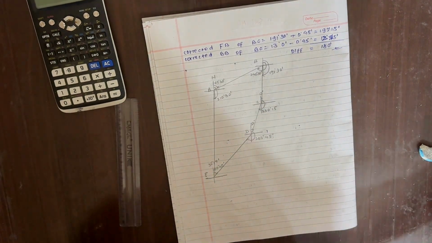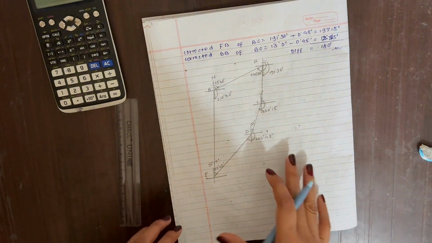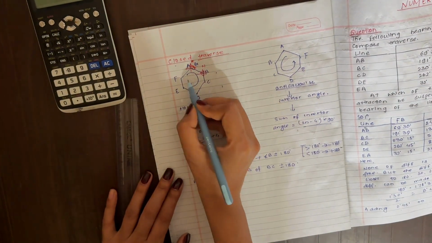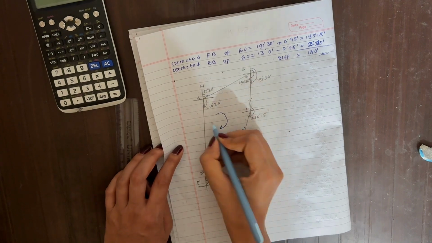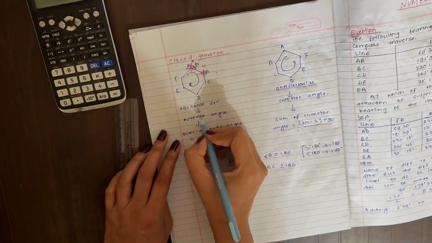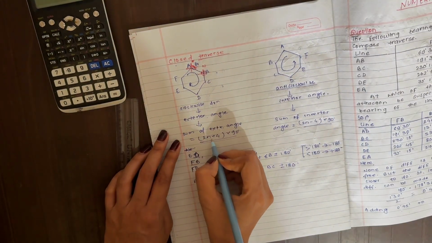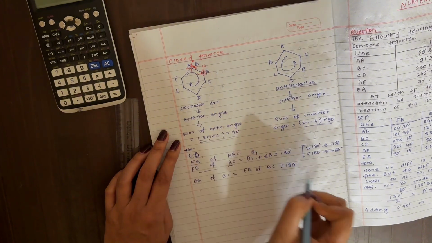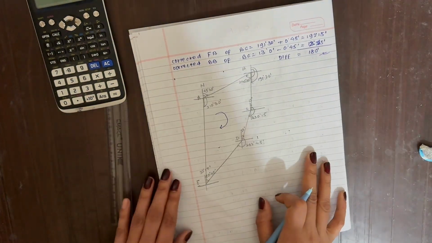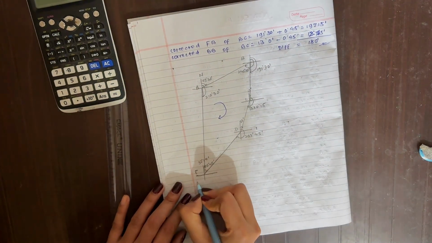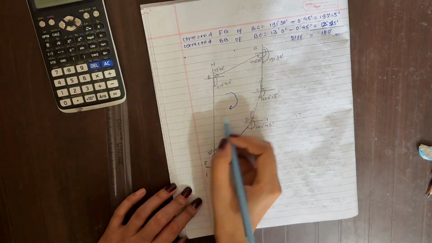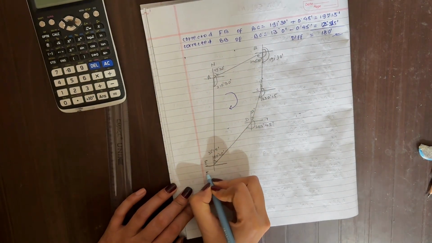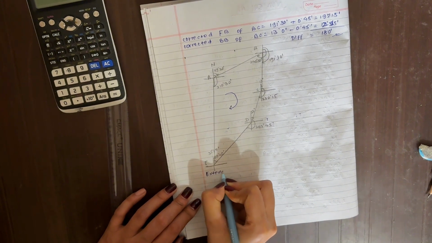Now we will solve a further problem. For the clockwise direction, here the traverse is going in the clockwise direction. So we will calculate the exterior angle, and the sum of exterior angles is (2n plus 4) into 90 degree, where n is the number of stations. So since this is the clockwise direction, we will calculate the exterior angles.